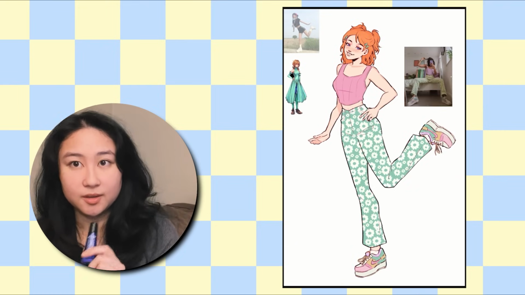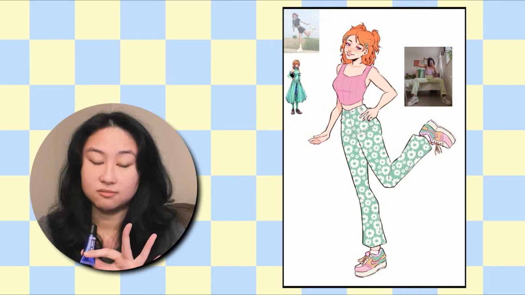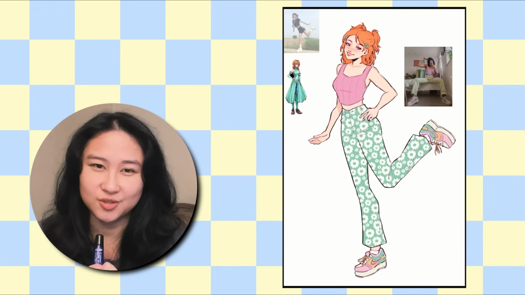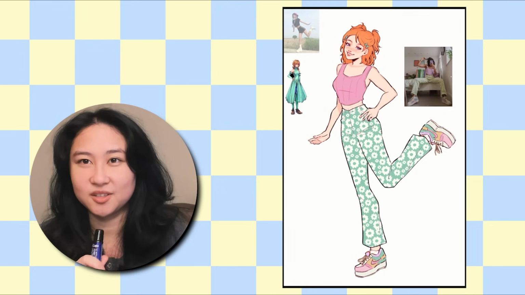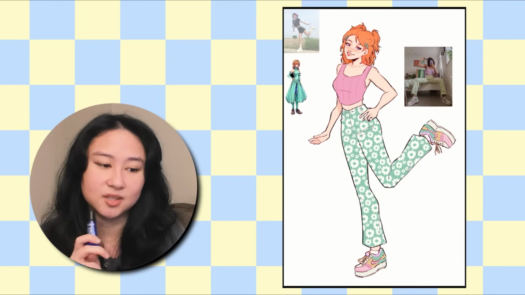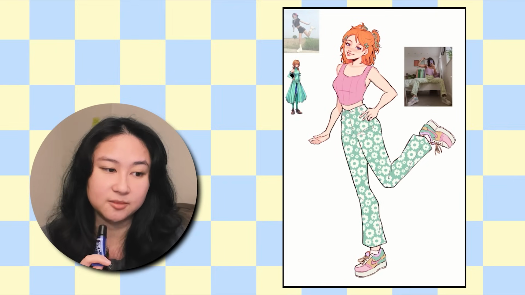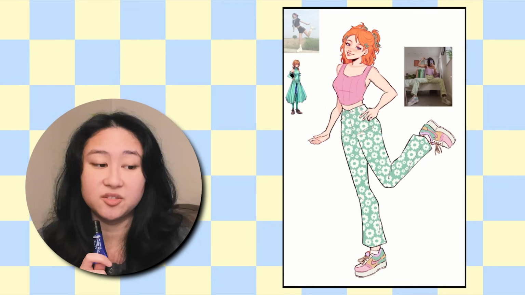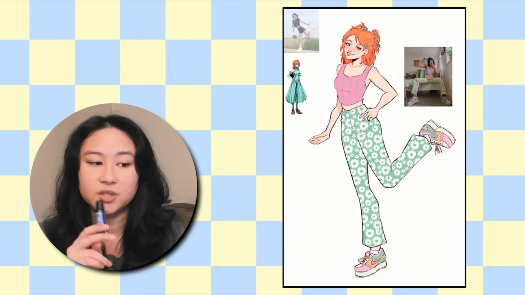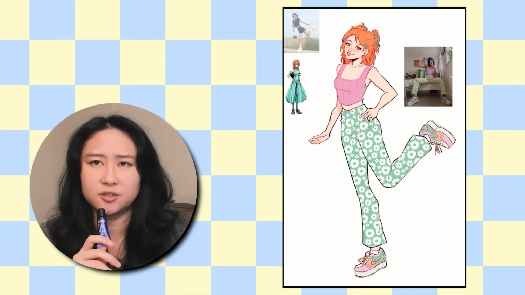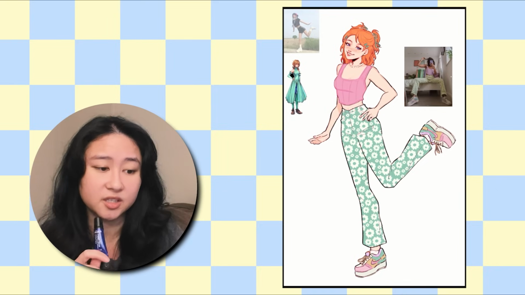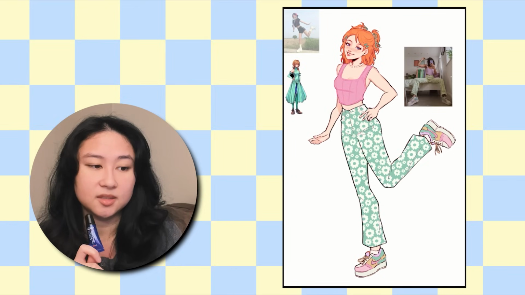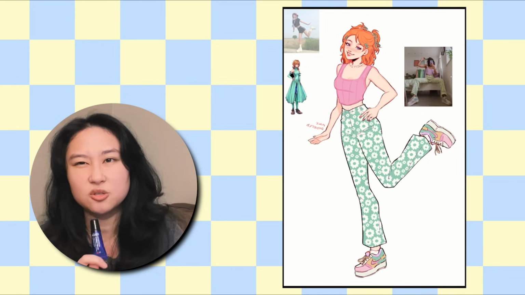I will say though, these shoes are very, very good looking. They were fun to render. They were fun to line. I don't know what compelled me to do them so detailed. I do not know how I did it. The pattern was fun to do. I did a little small version of it, and then I repeated that, and rendering it was just fun. Honestly, the shoes were my favorite part.